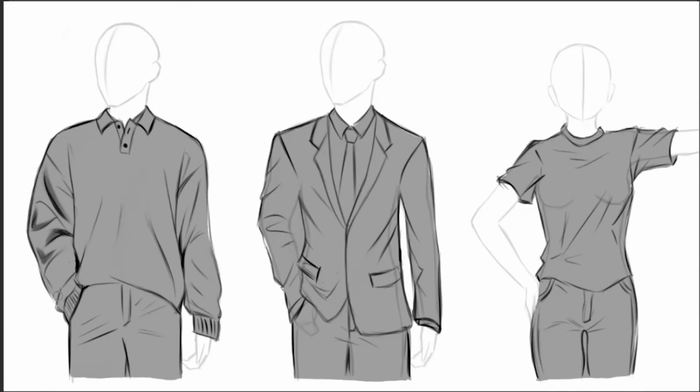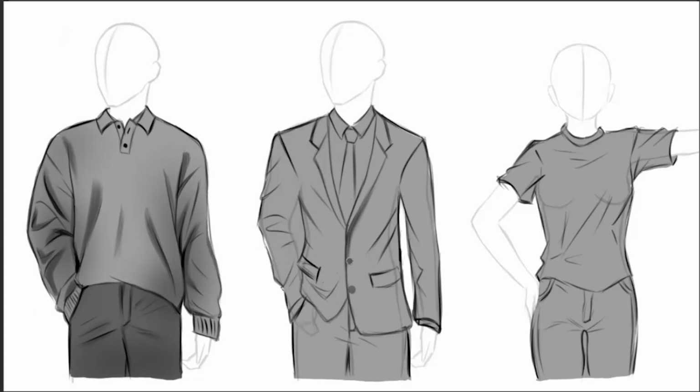I fill these with the base color and then block out the shadows. Follow up by airbrushing some parts where the light doesn't reach much to make a softer gradient type look, and then I add the highlights.